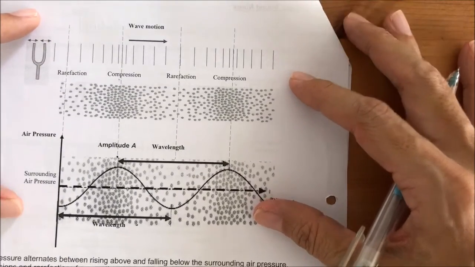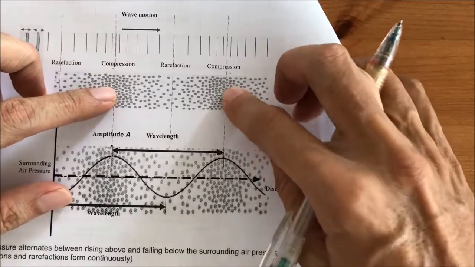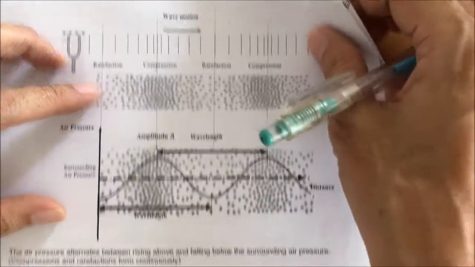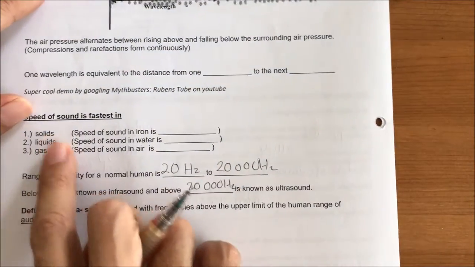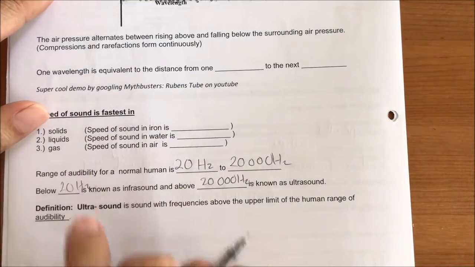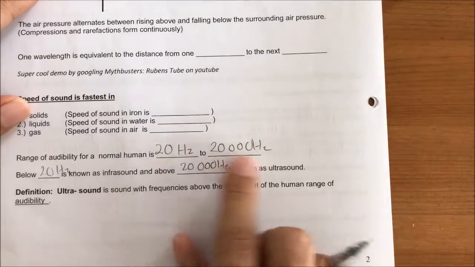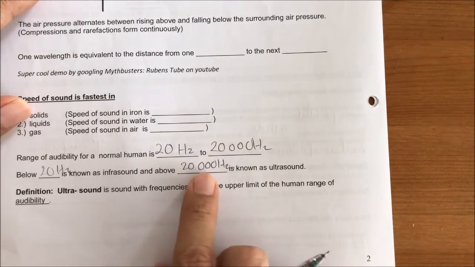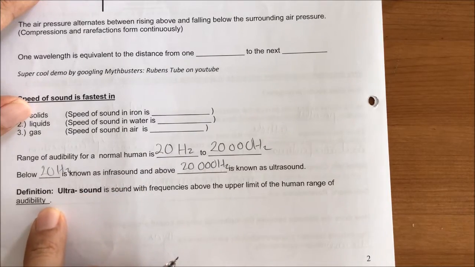Right, so next page over here, I think this should not be a problem. We don't have to go through this. Just remember, one compression or one rarefaction is one wavelength. Speed of sound is faster in solids, then liquids, then gases, you know the reason. This one normally comes out in MCQ. What's the range? 20 to 20,000 hertz. More than 20,000 hertz is known as ultrasound.